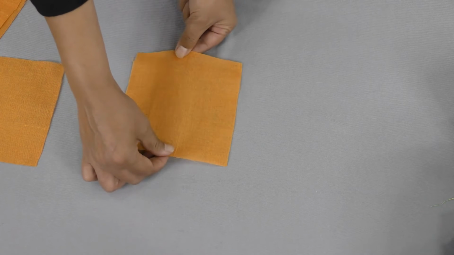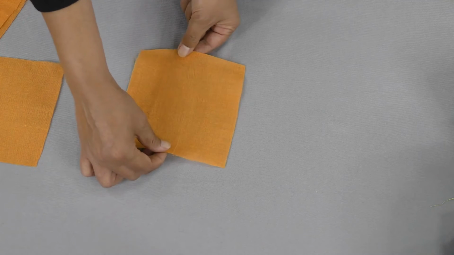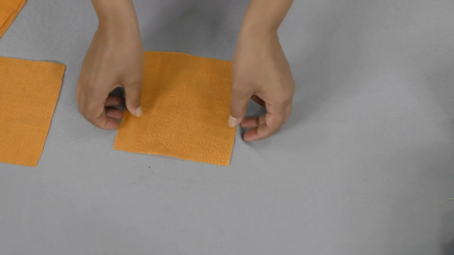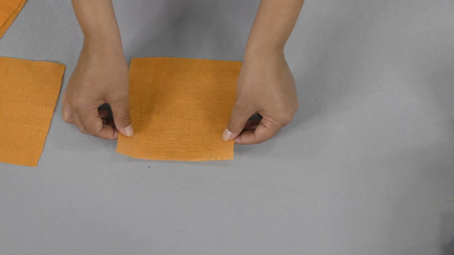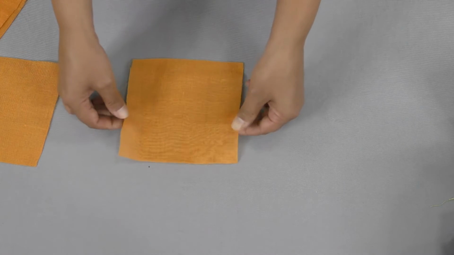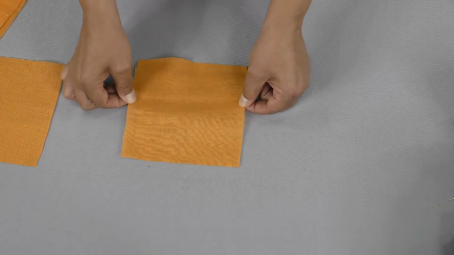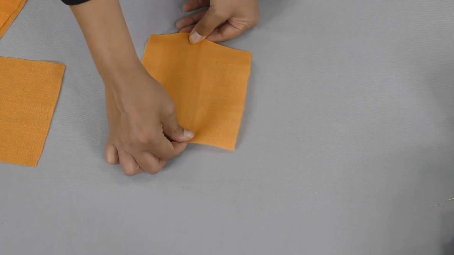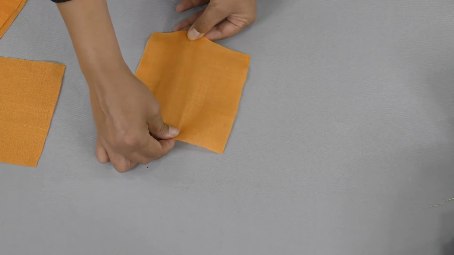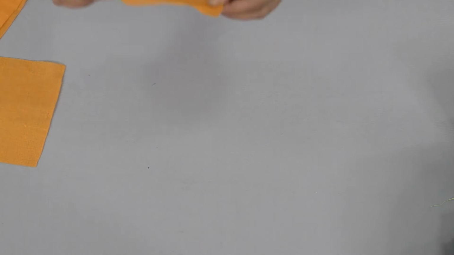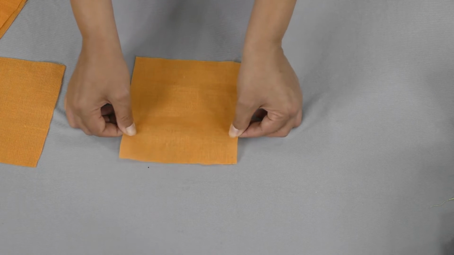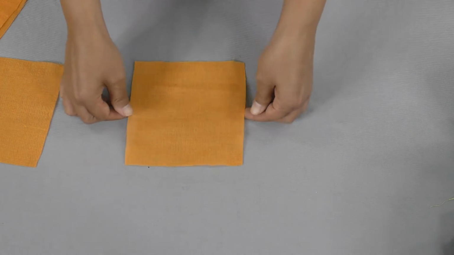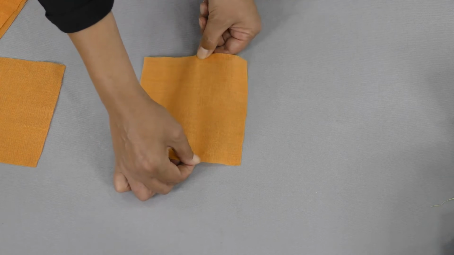So we know that the warp yarns are heavier and they do not stretch much, they are strong. And the weft yarns, they are supple and they have little elasticity. So wherever you see a little bit more stretch, that is the direction where the weft yarns would be. So let's see how they are stretching. So here, one direction is this and the other direction is this.